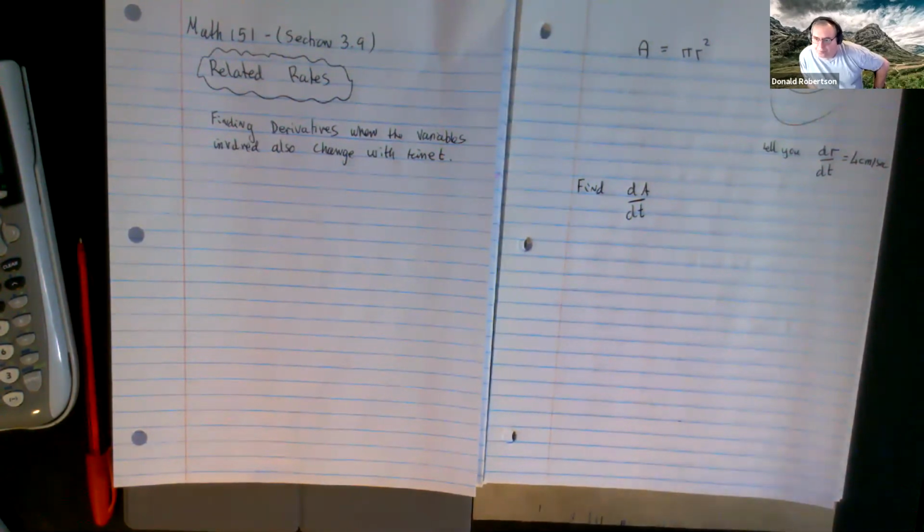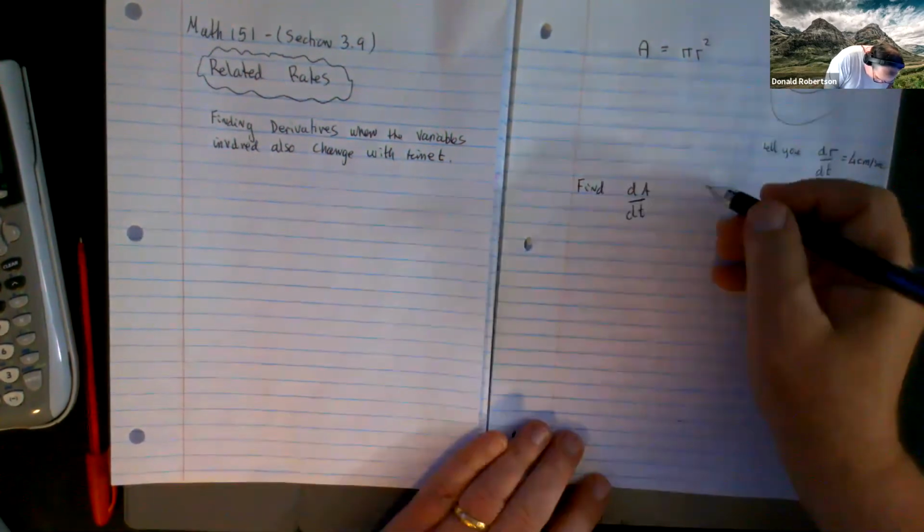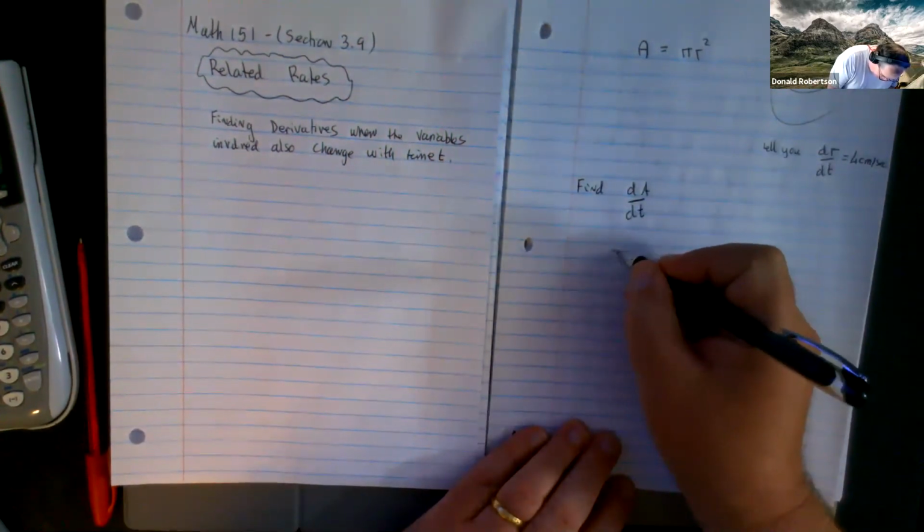So that's the gist of what we're going to be doing. We are going to be finding derivatives of variables with respect to typically time. So let's suppose this question was, find this rate. Then how do you get it?